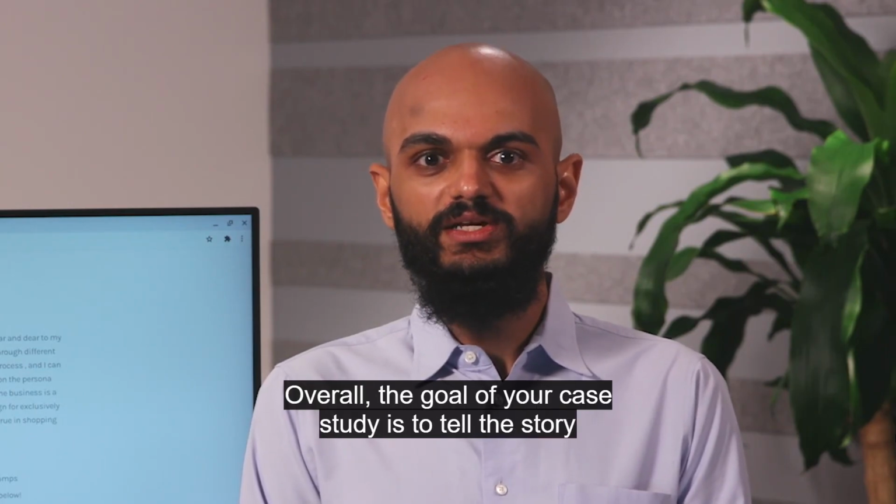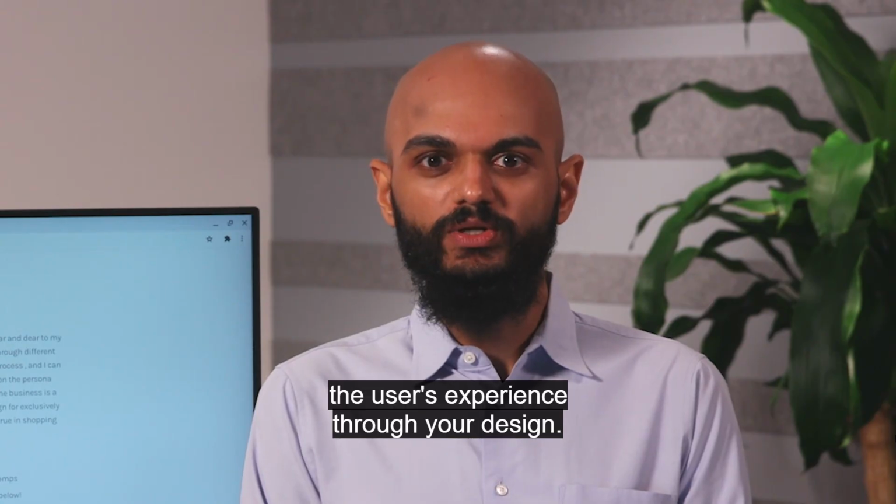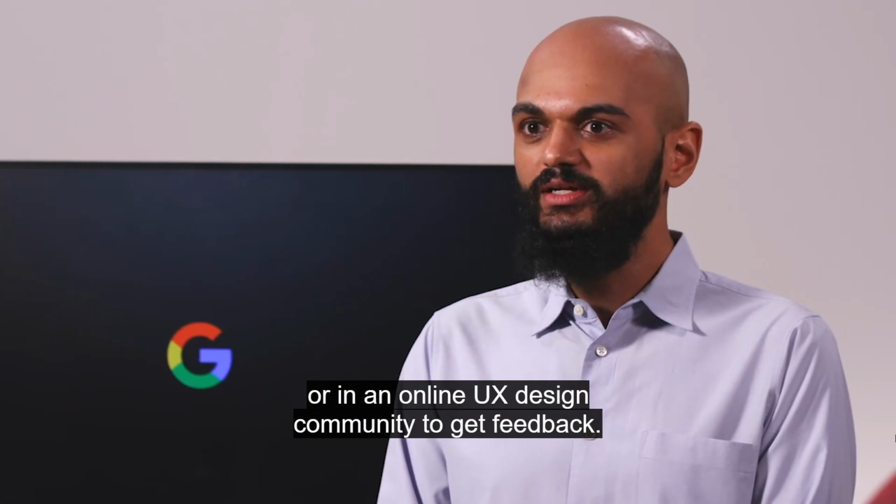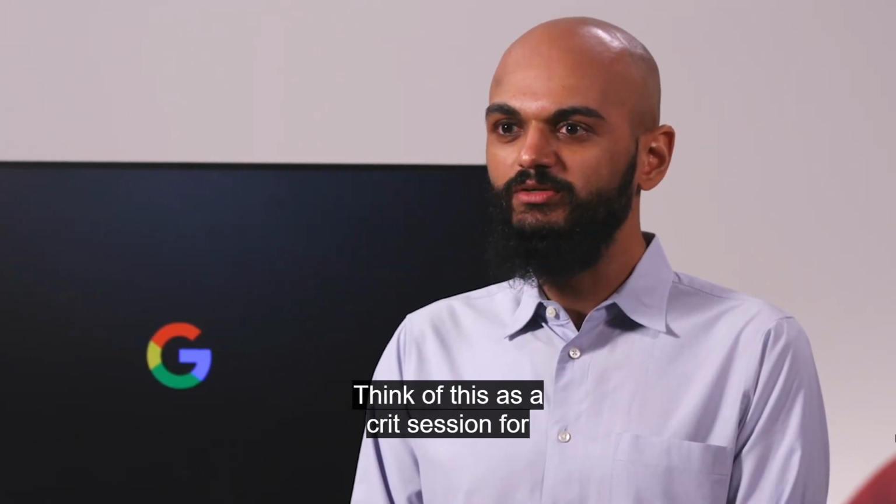Overall, the goal of your case study is to tell the story of how you improved the user's experience through your design. When you have a strong draft of a case study in your portfolio, share it with a few friends and family members, or in an online UX design community to get feedback. Think of this as a crit session for your portfolio.